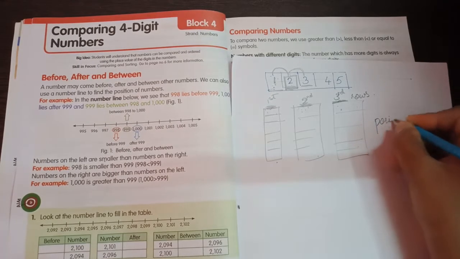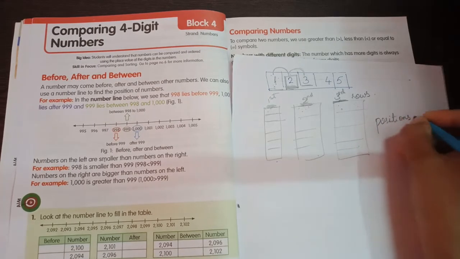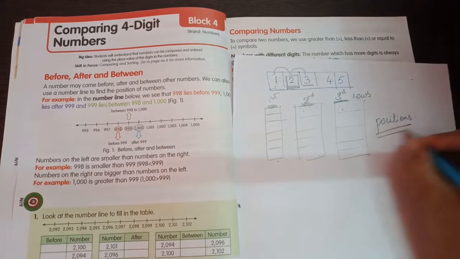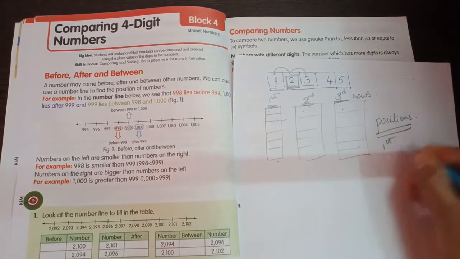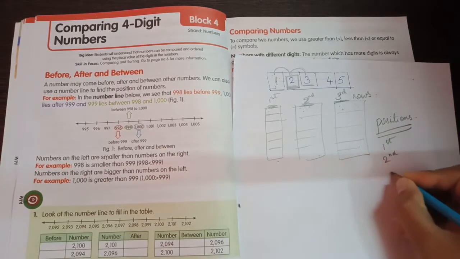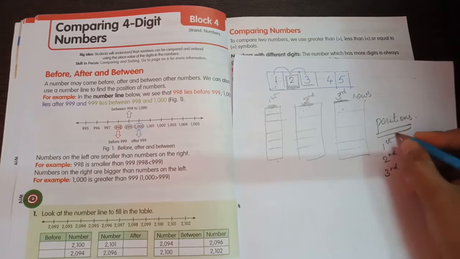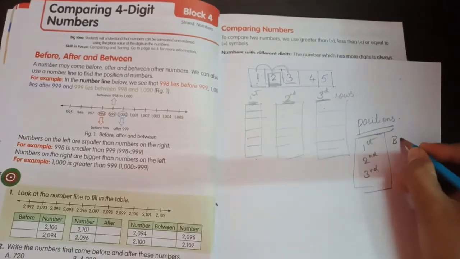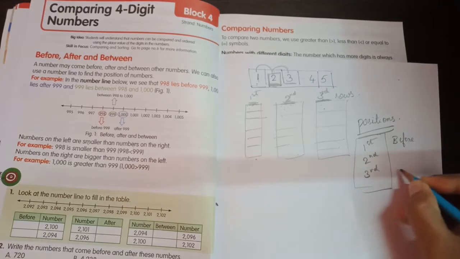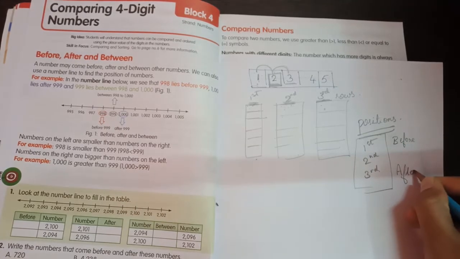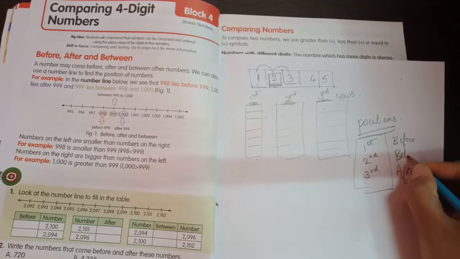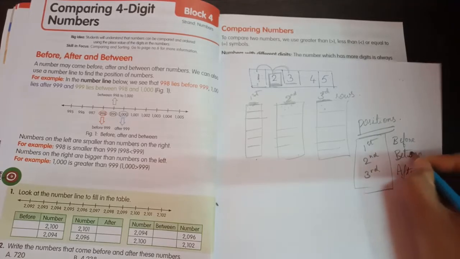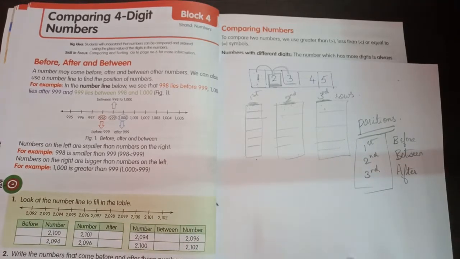So this is how we are going to compare the numbers according to their positions. So we are looking at the positions of the numbers and then we are going to compare which comes first, which comes second, which comes third. And yes, we will not use first, second, third, but we will use before, after and then between numbers.